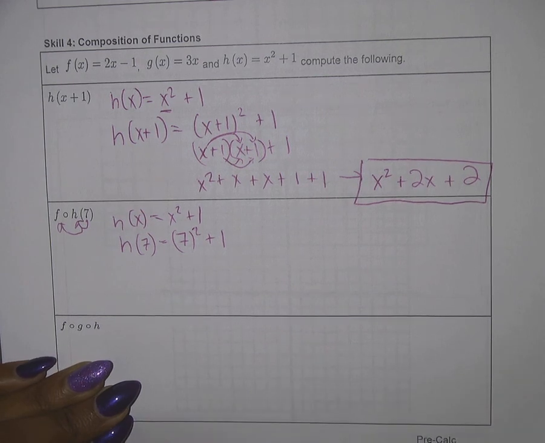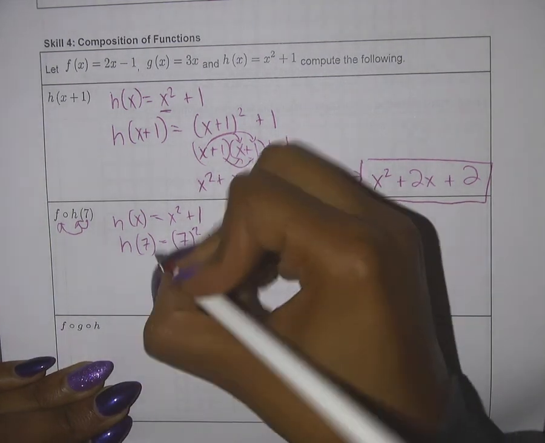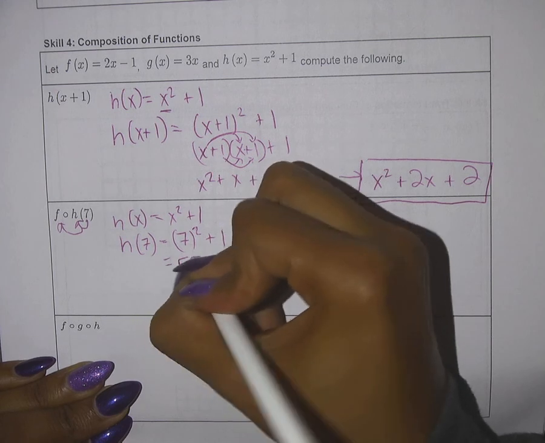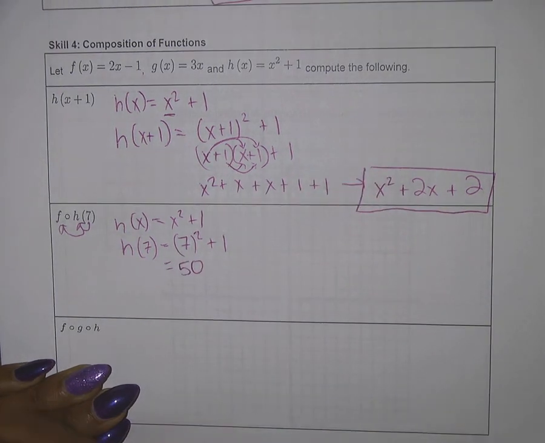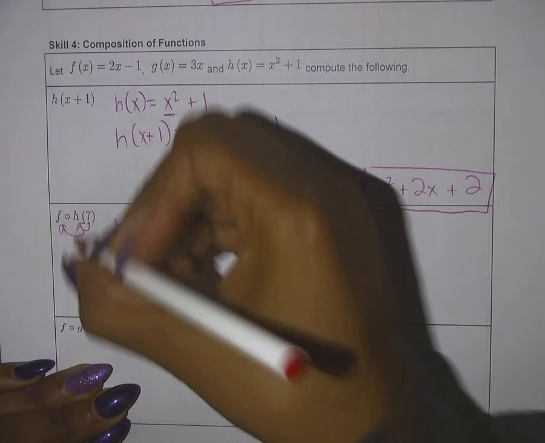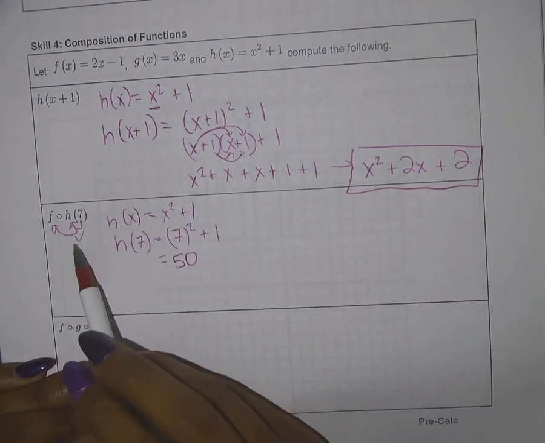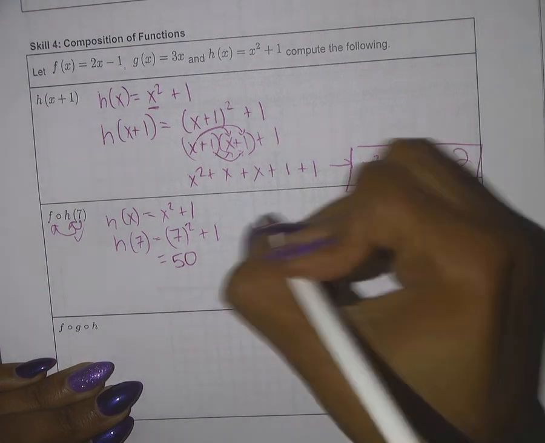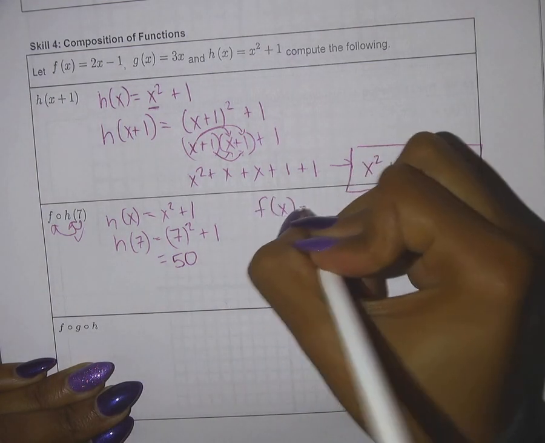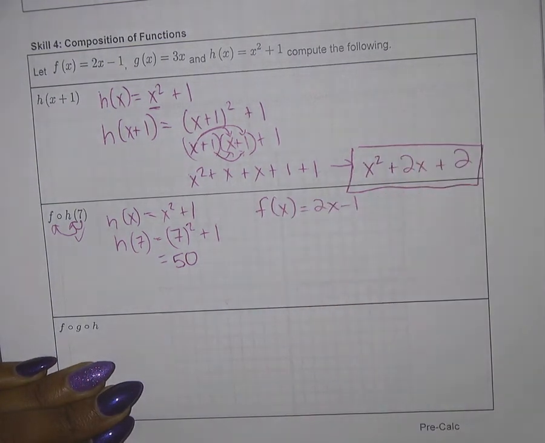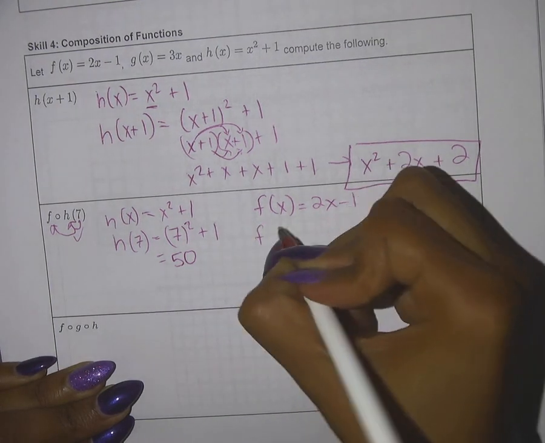Okay, 7 squared is what? 49 plus 1. 50. Okay, so that took care of my first step. But now I need to plug that 50 into f. So f says that that's equal to 2x minus 1. But I want to find f of 50.